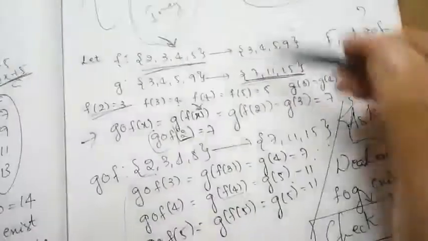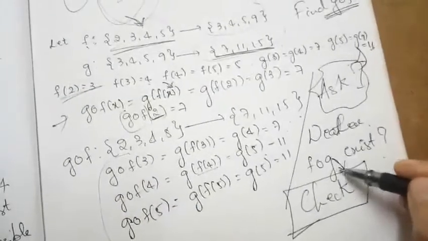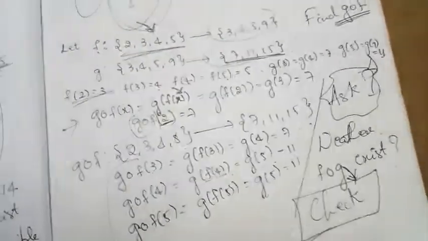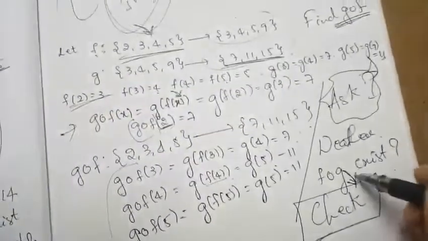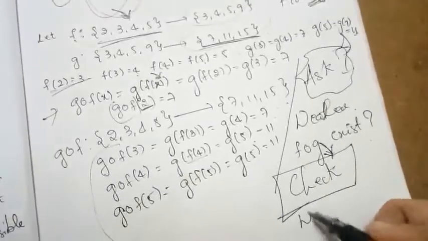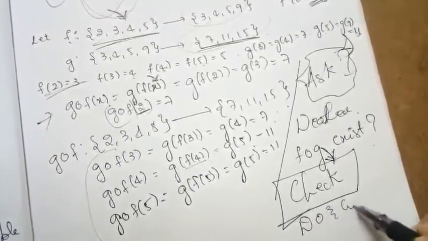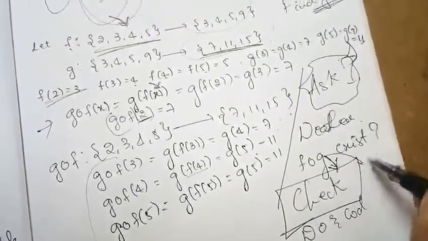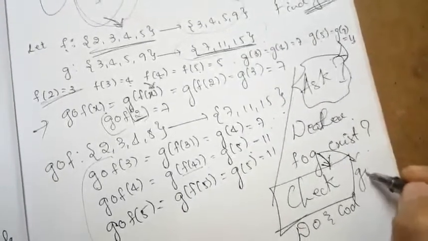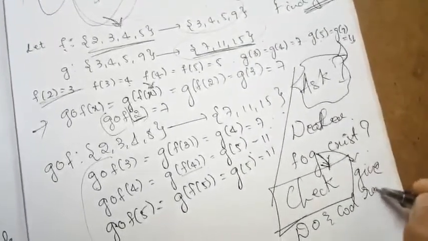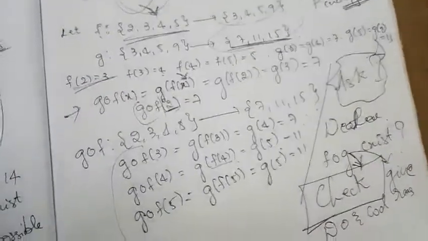Suppose it exists, then what is its domain and codomain. Suppose you are saying it does not exist, then give me the reason why it does not exist.